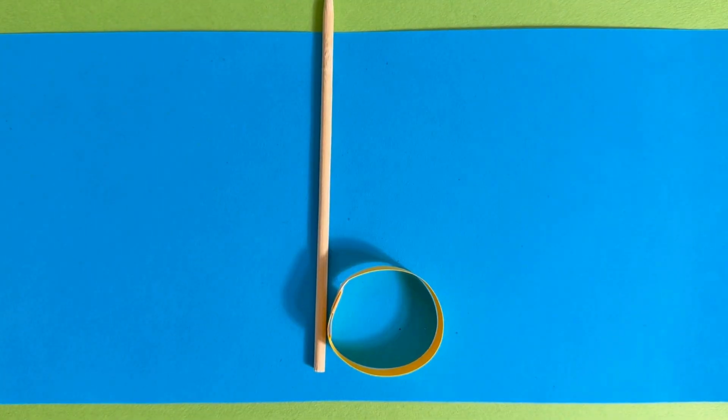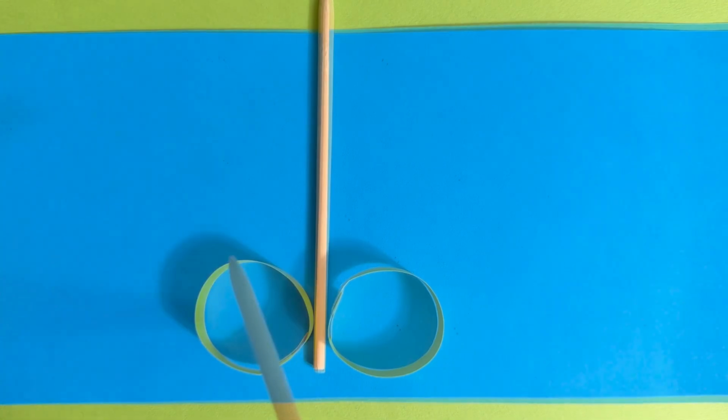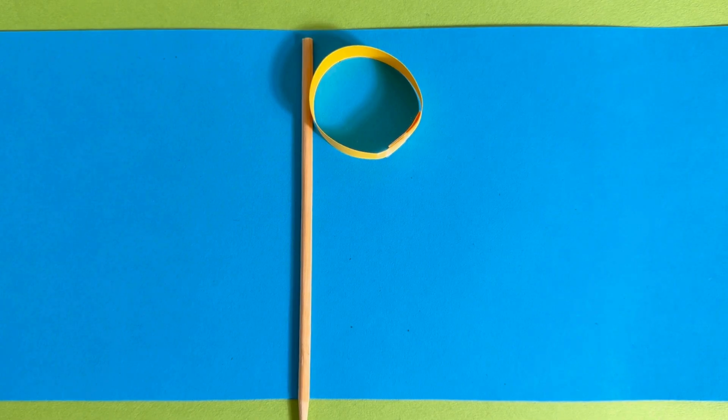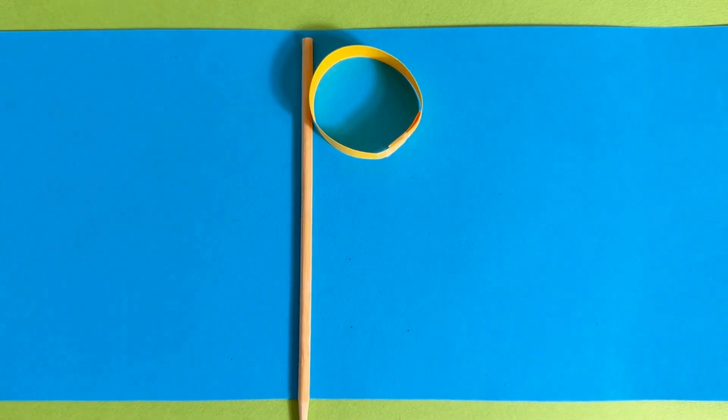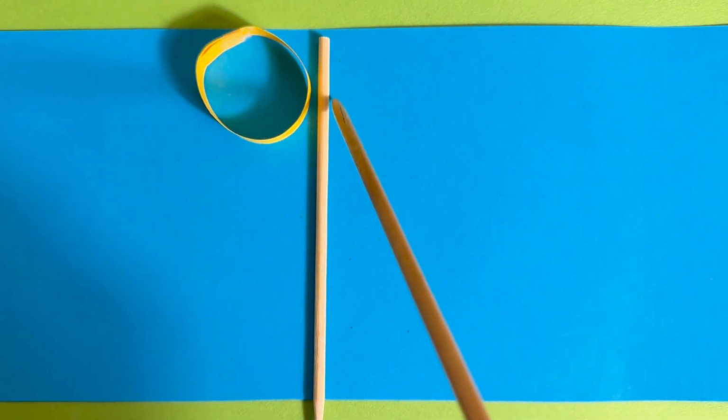Is this the letter B or is it the letter D? Stick and a bubble is the letter B. Bubble and a stick, that's the letter D, lowercase d. What letter is this? Is this a P or a Q? A stick and the bubble at the top is the letter P, lowercase p. Bubble and then a stick, that's the letter Q, lowercase q.